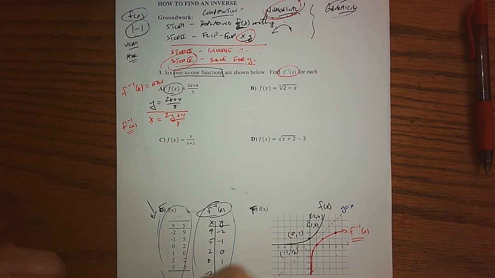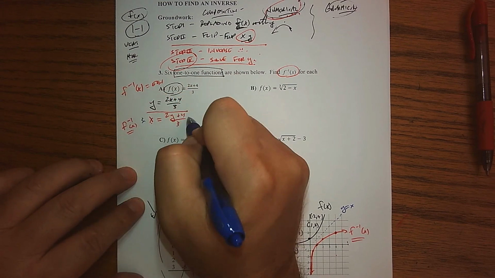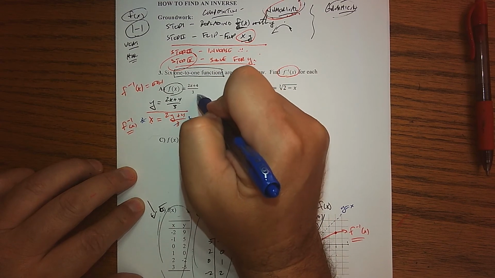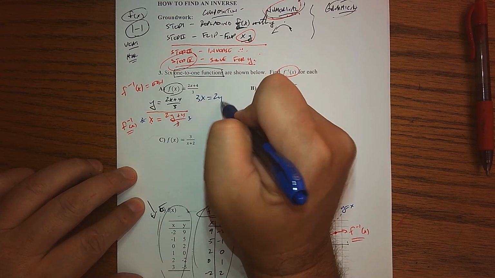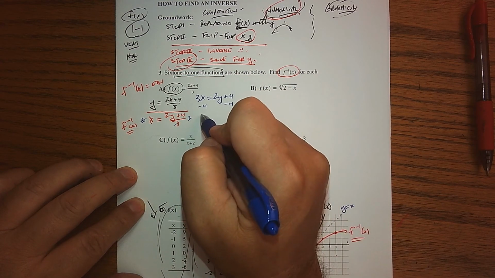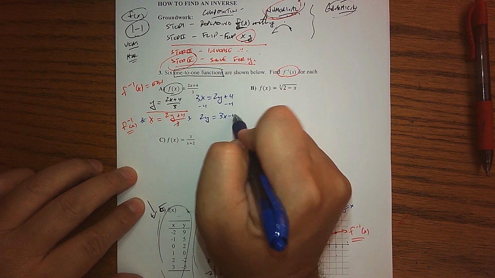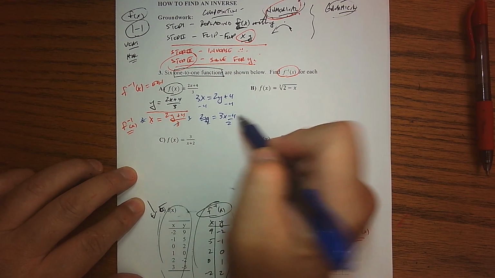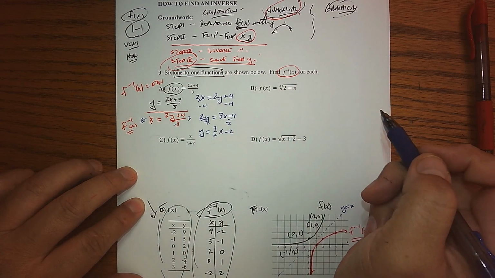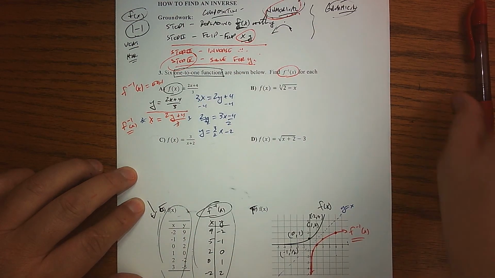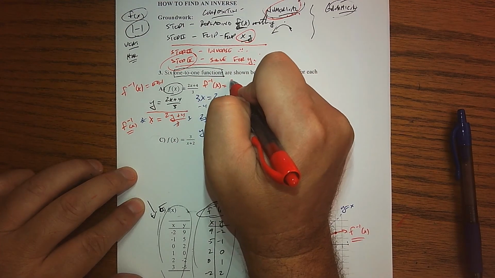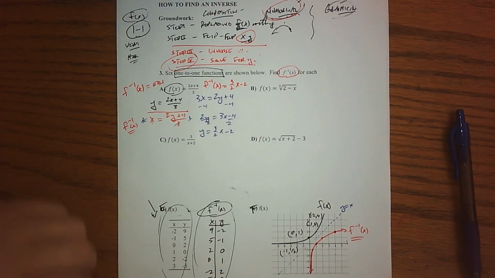To solve for y here, probably a good first step is to multiply both sides by 3. That'll clear the 3's out, and that leaves us with 3x equals 2y plus 4. My next move will be to subtract 4. So we get 2y equals 3x minus 4. If we divide everybody by 2, we get y equals, I think that's 3 halves x minus 2. So what's the inverse in this situation? Let me go back to red. The inverse function here is 3 halves x minus 2.